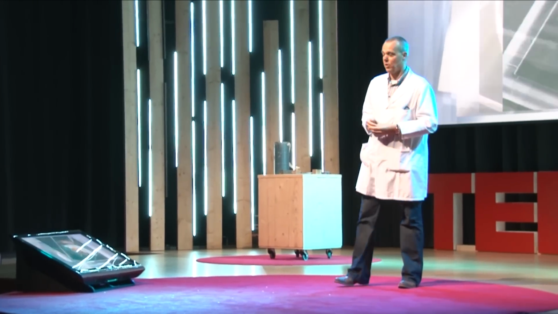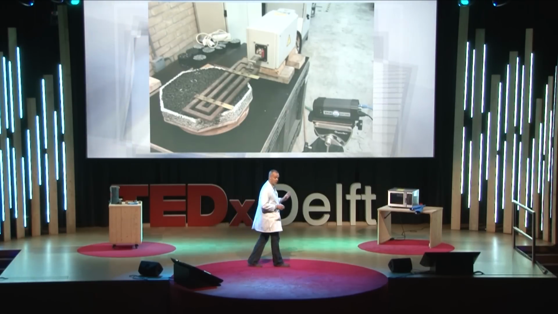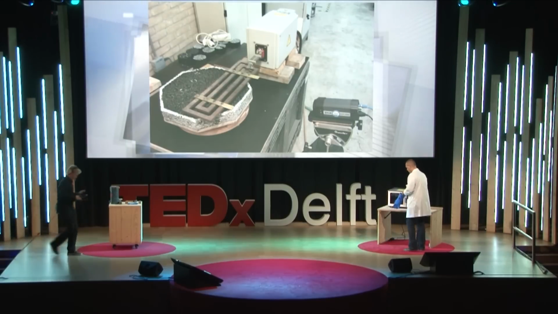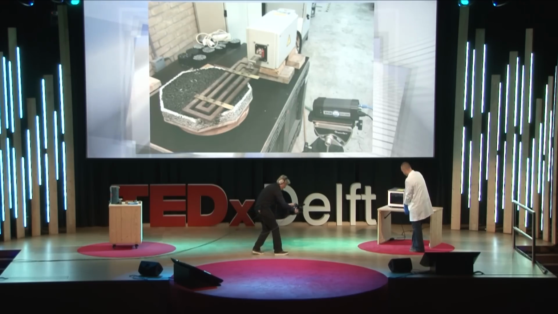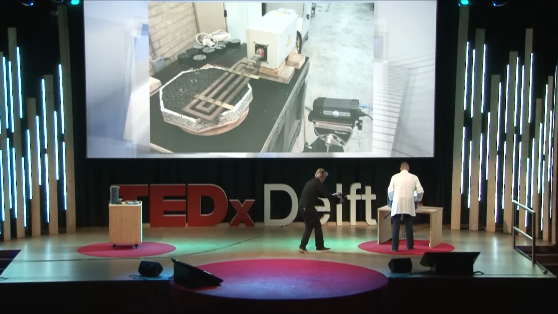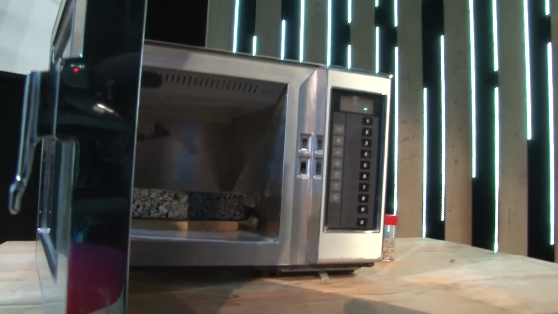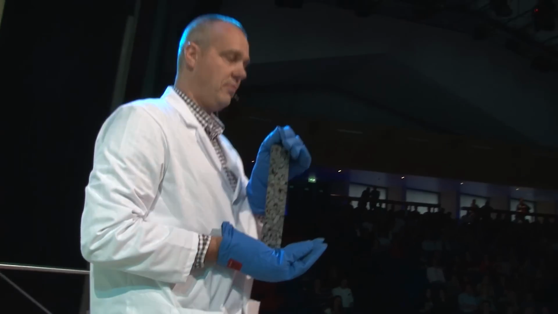Today I use a microwave because I cannot take the big induction machine here on the stage, so a microwave is a similar system. So I put the specimen in, which I'm now going to take out to see what happened. I need my gloves again. So this is the specimen coming out now.